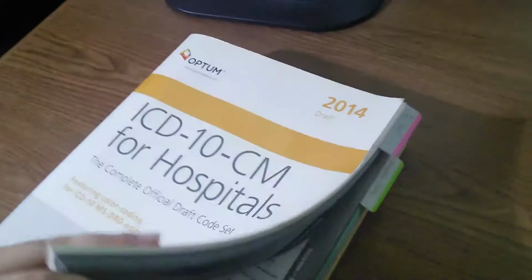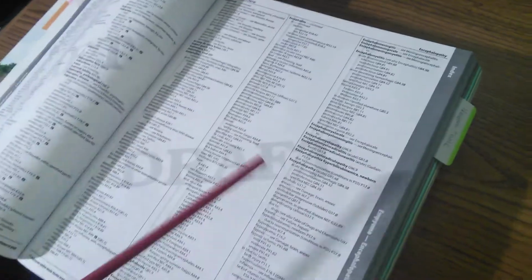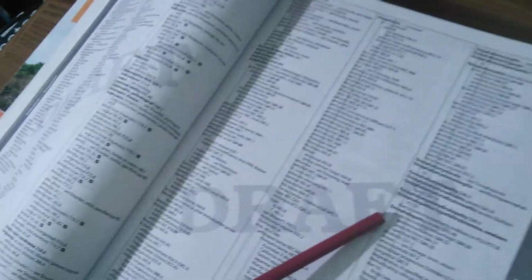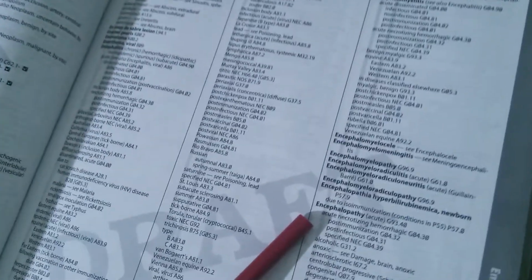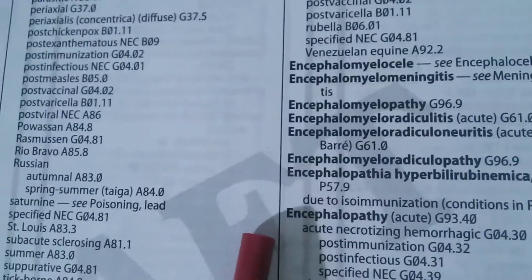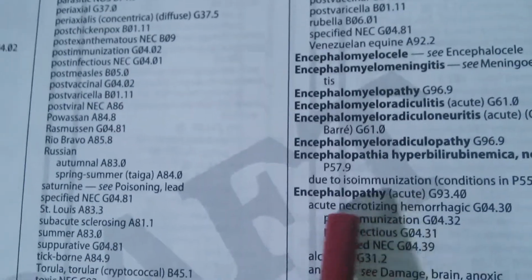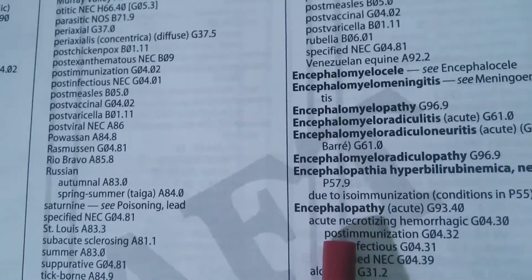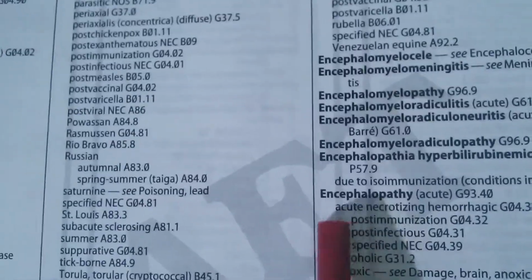Right. Okay, she opens the book. Goes to the index. All right. And go to encephalopathy. She goes to the E, right? A, B, C, D, E, right? E, and then she finds encephalopathy, right there. Now, she's going to find the subcategory, which is indented to the right of metabolic, right?